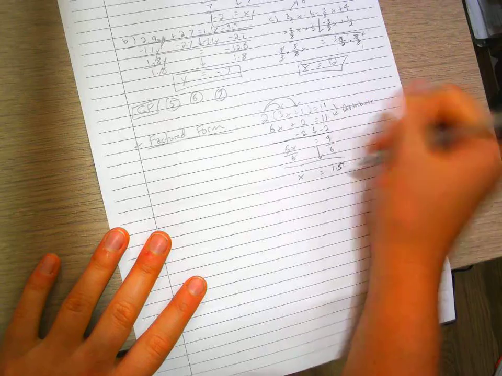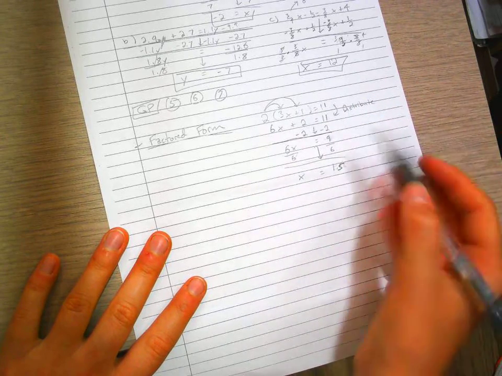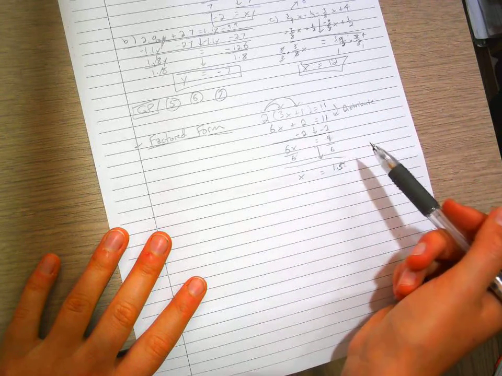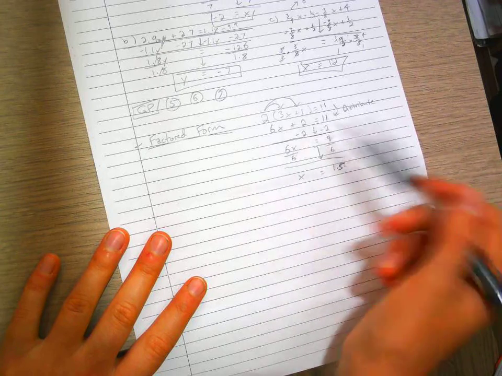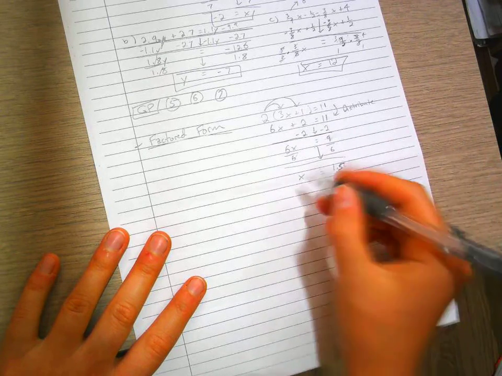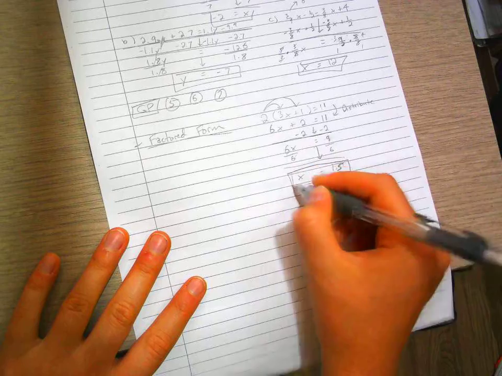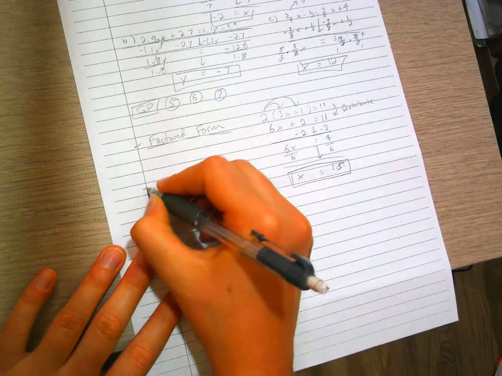Again, I caught this by checking it back in. I knew if I took 1/6 and put it into this equation, it would become really weird and not work. So always check it. Okay, let's try our example.